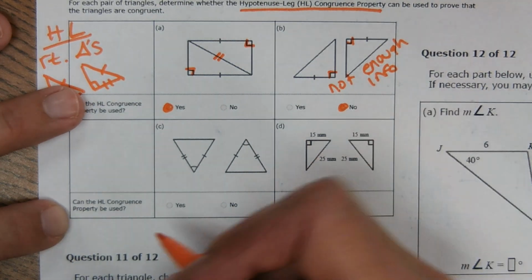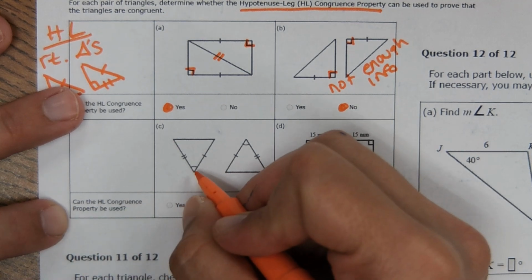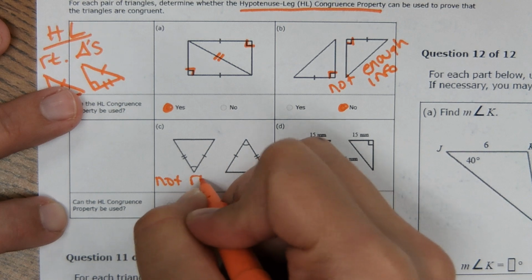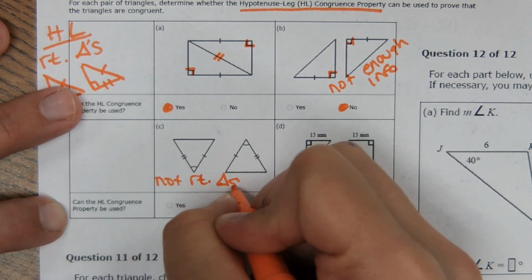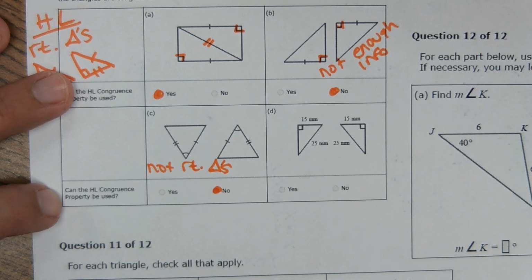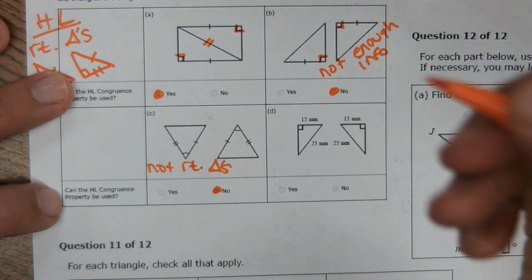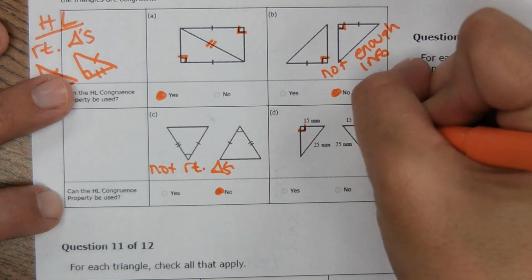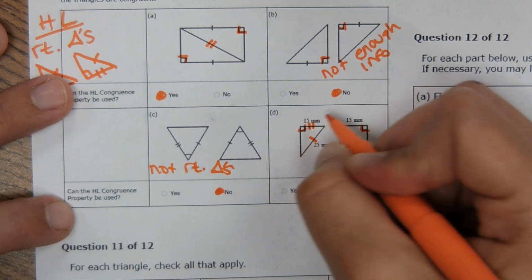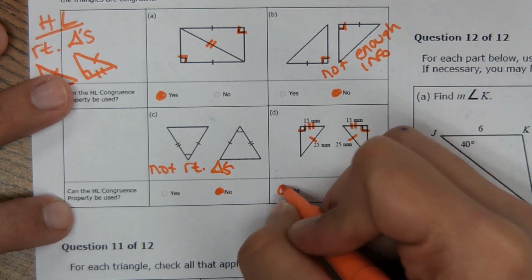Then for this one, can hypotenuse leg congruence be used? We don't have right triangles. Not right triangles. So therefore, no, because hypotenuse leg can only be used with right triangles. And then for D, we have the right triangle, good. We have a hypotenuse in common, they're both the same length, and a leg that's the same length, so therefore, yes.